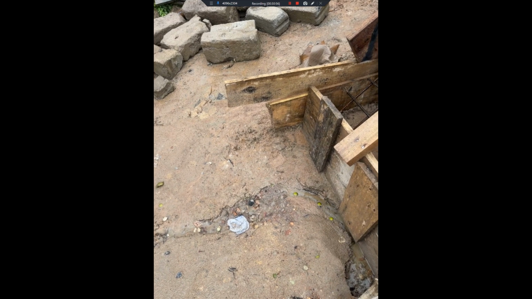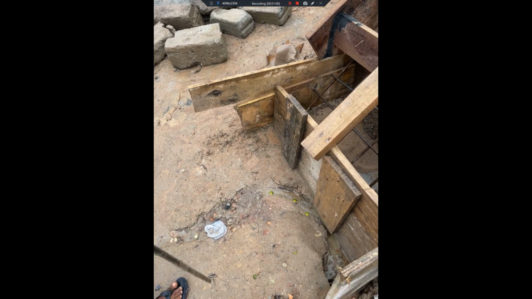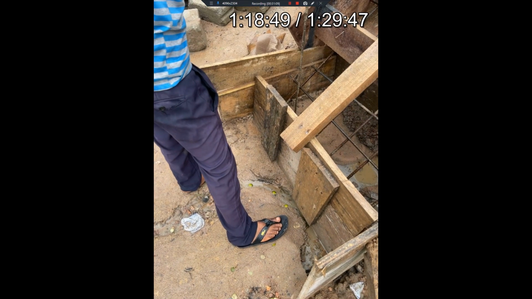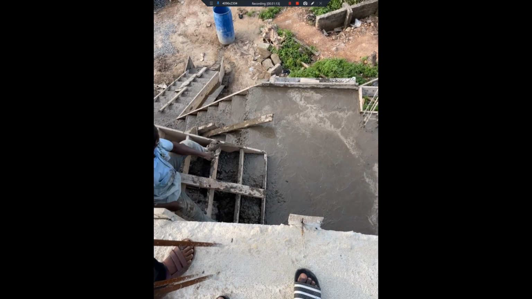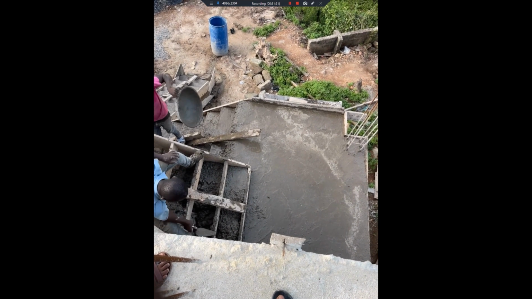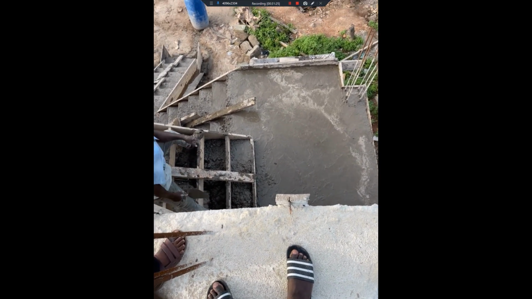Actually, I didn't even finish one of the steps. I ran out of material, so we did that in about 2 weeks or something. That was when we actually came to complete the other steps. As you can see, this was when we started doing the other steps. We used manpower doing the other steps.